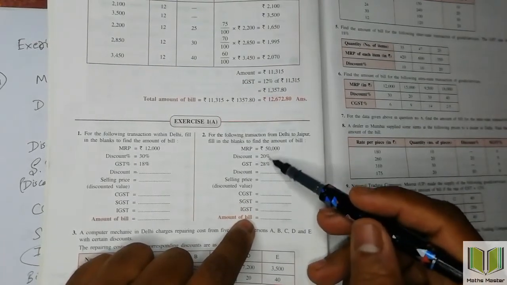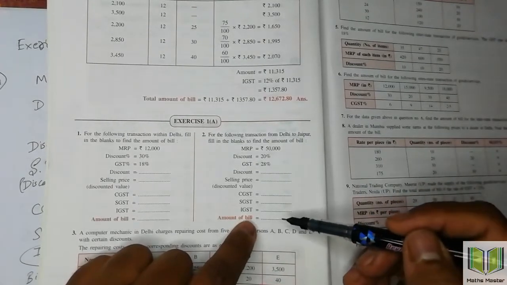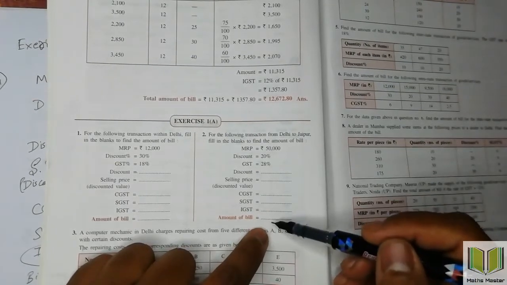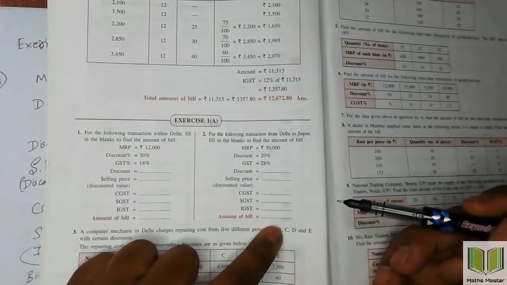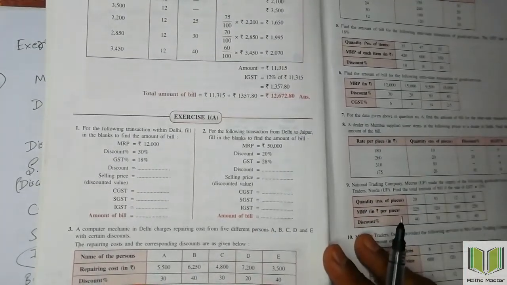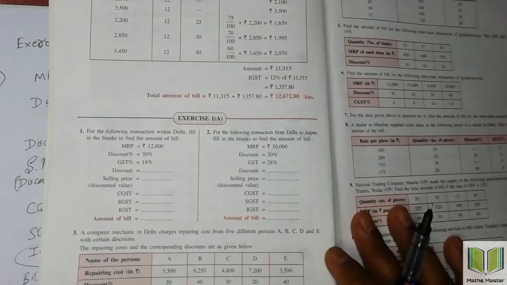IGST will be equal to 28% of 48,000. Whatever answer you will be getting, add that IGST value to selling price and you will be getting the amount of bill. Give it a try. If you don't understand it, put it across the comment section and I'll help you in solving it. Clear? Next. Let's go for the next kind of a problem.